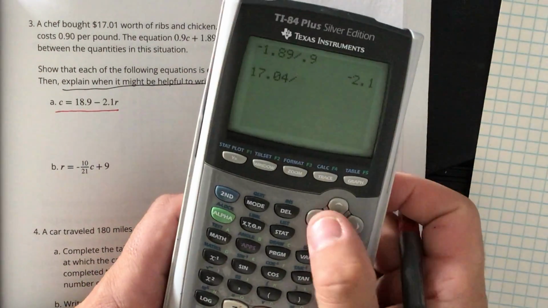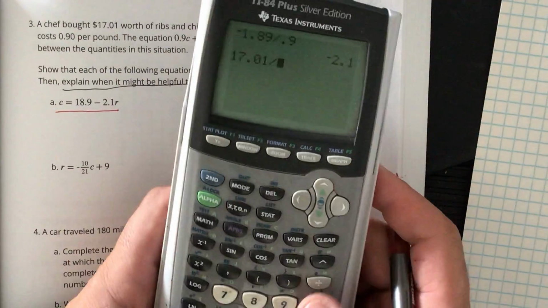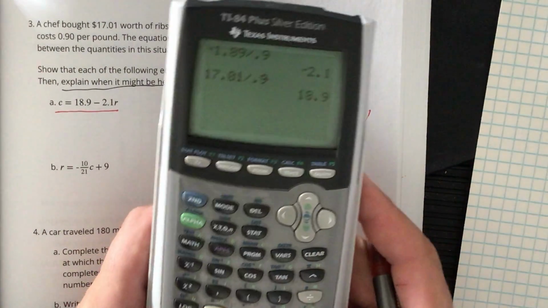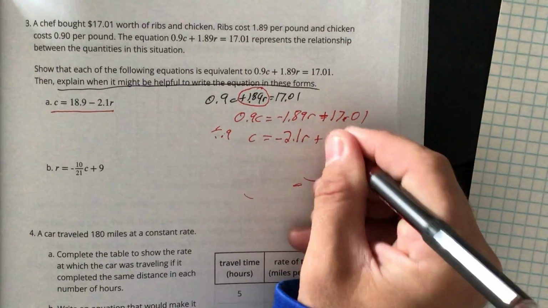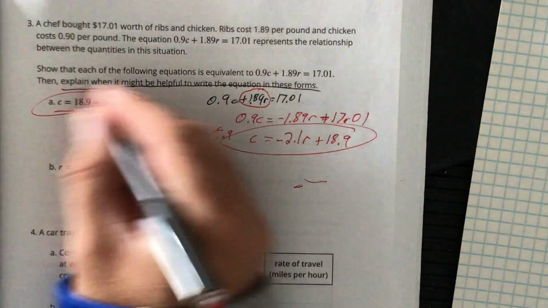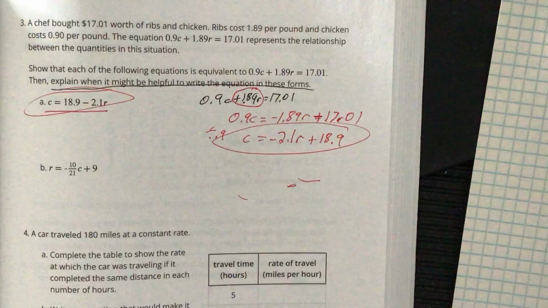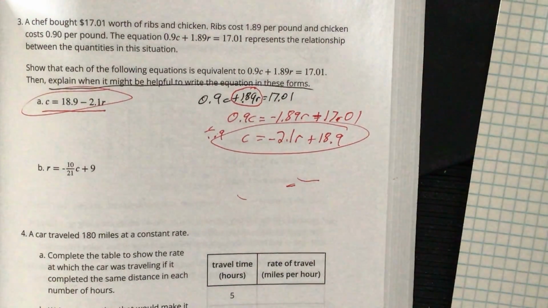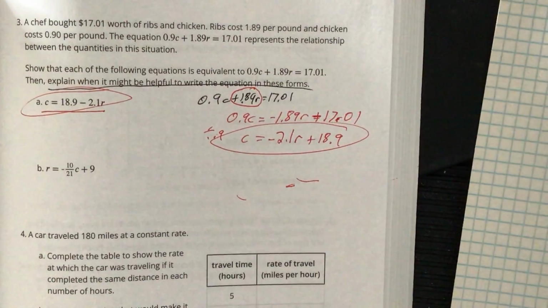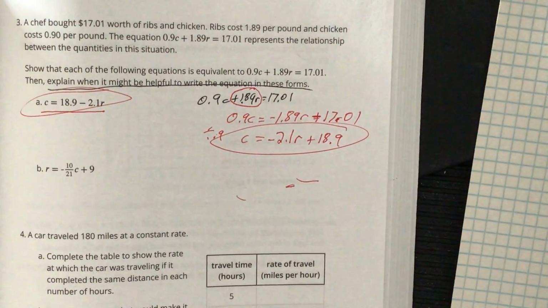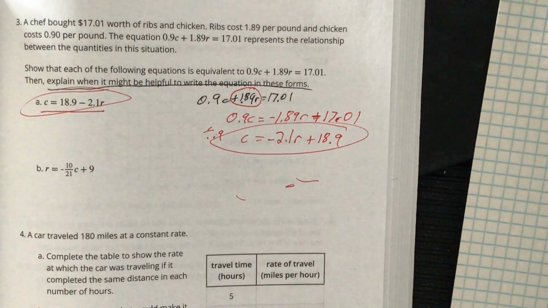17.01 divided by 0.9. 18.89. So you can see, that's the same thing they got. So now if you go into the grocery store, Mr. Johnson, you know how many ribs you got. You know how many pounds of chicken that you can walk away with if you only have $17.01.